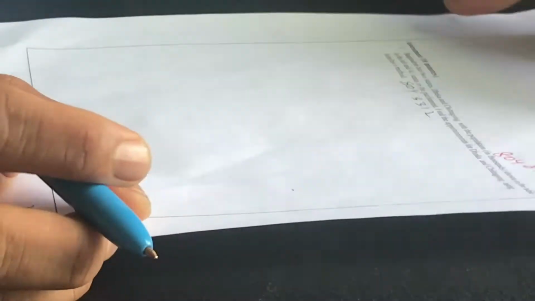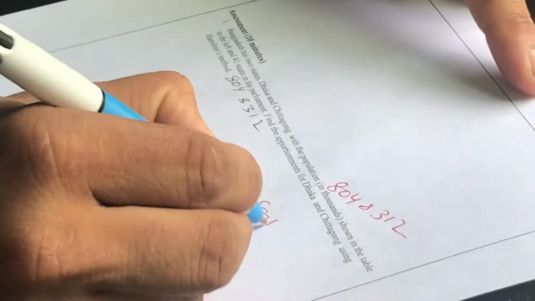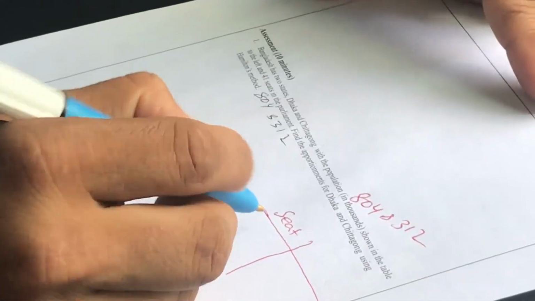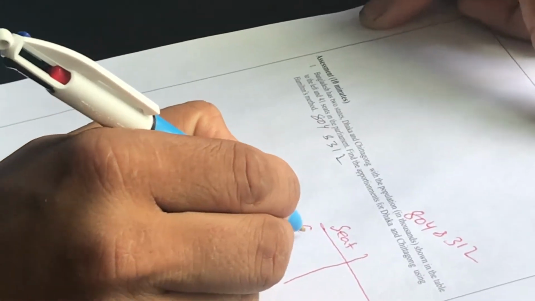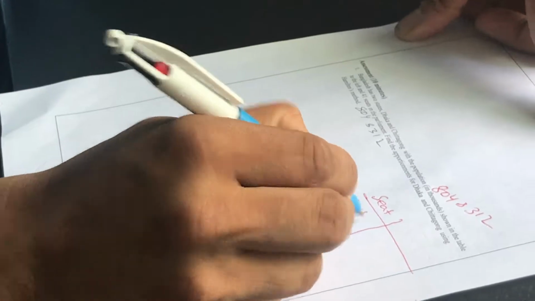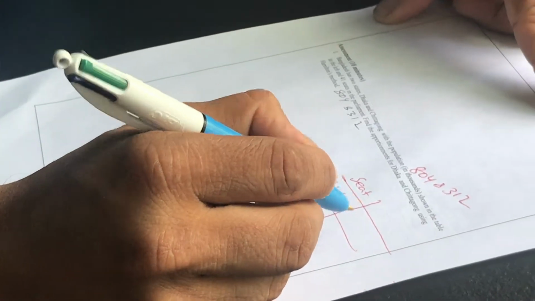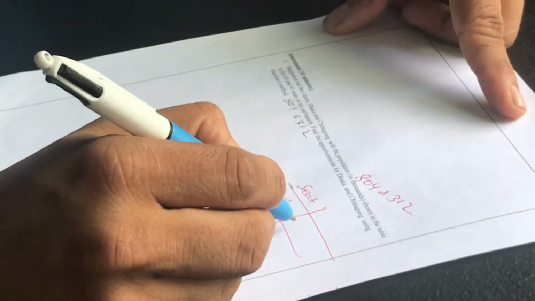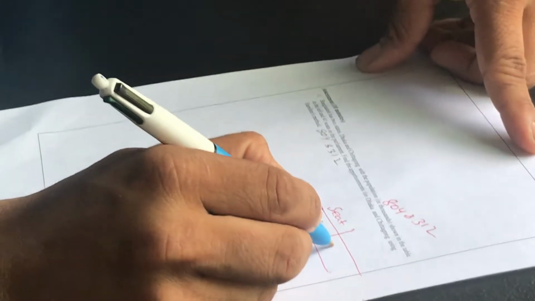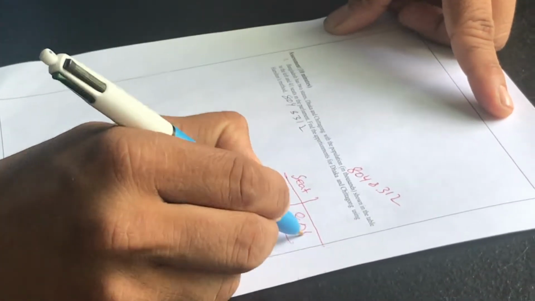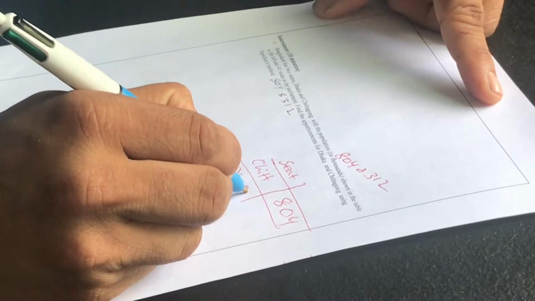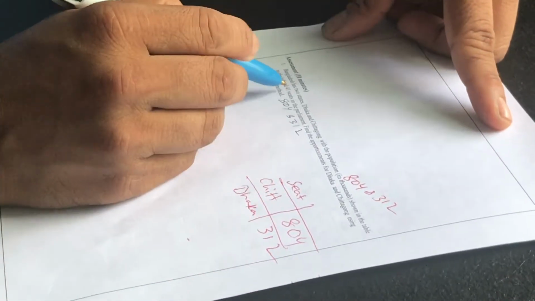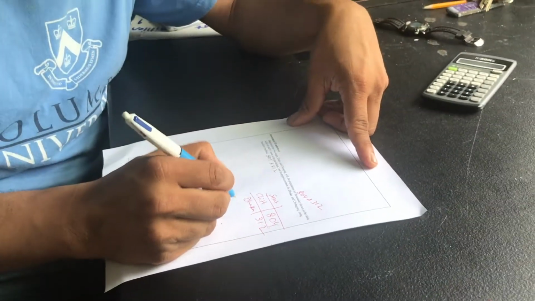Find the apportionment. Chittagong is 804. Dhaka is 312.